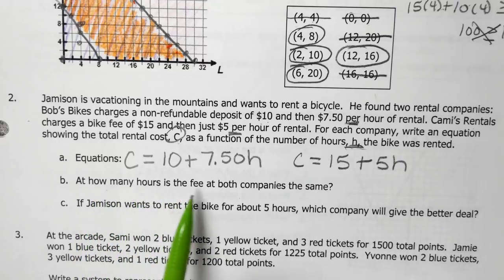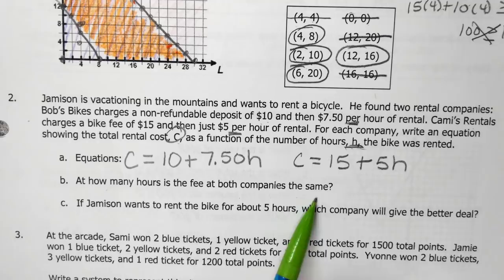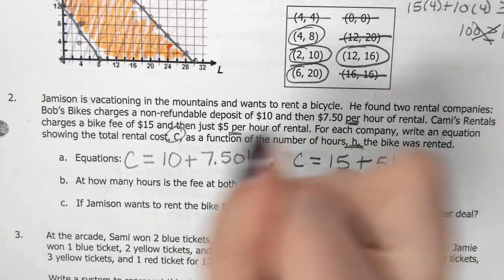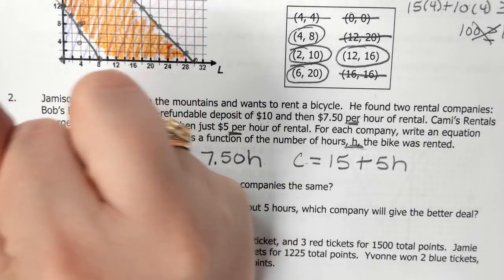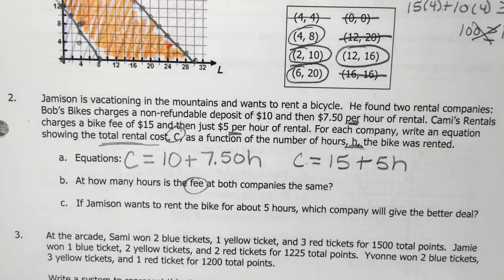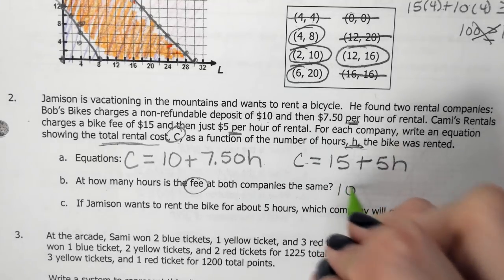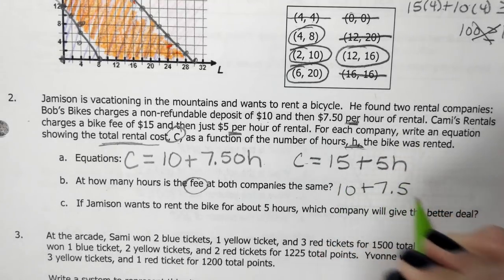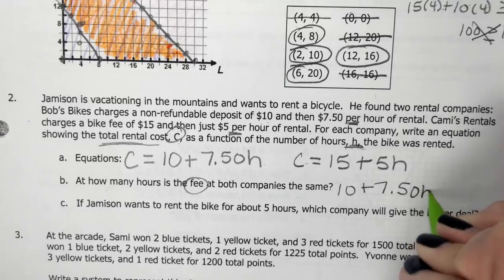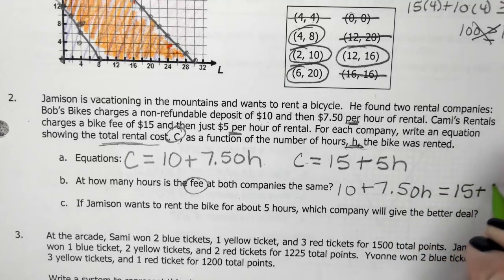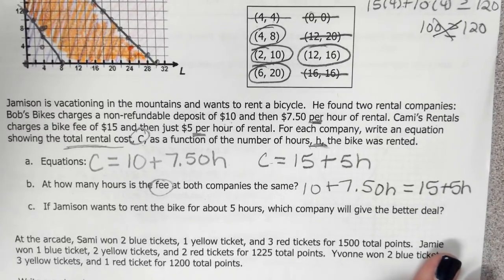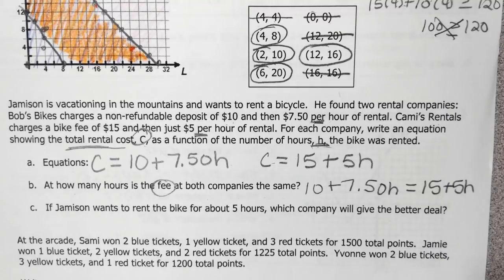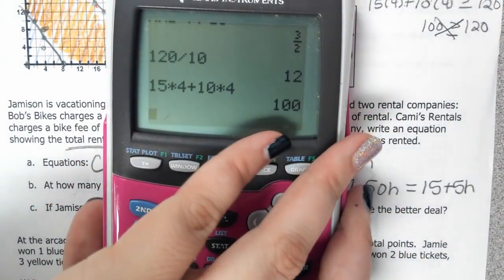Letter B says at how many hours is the fee at both companies the same? Well, that's telling me that these 2 equations are going to equal the same thing, because the fee, that total cost, is equaling each other. So I know that I have 10 plus 7.50H equals 15 plus 5H. Here's a couple suggestions I have if you encounter this on your paper. One is just plug in your answer choices and see which one works. The other is check and see if you can do it in your graphing calculator first.